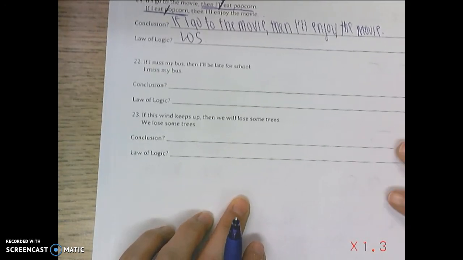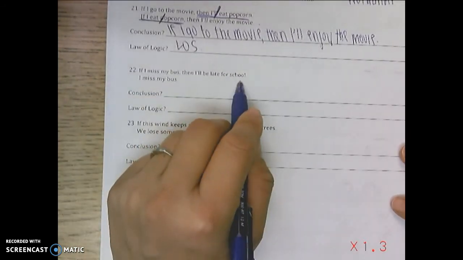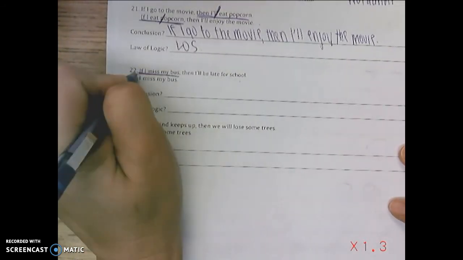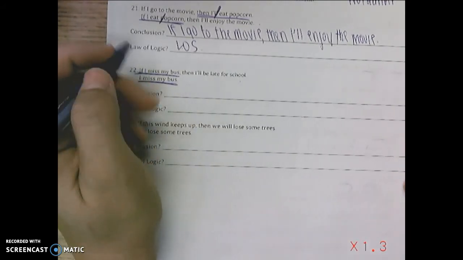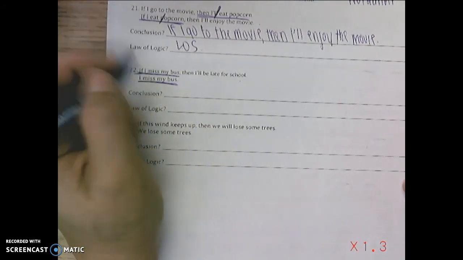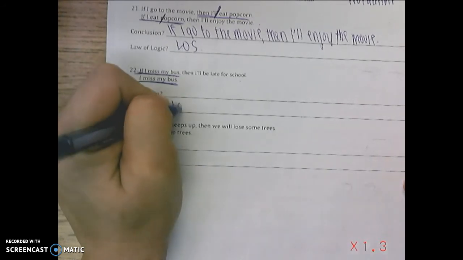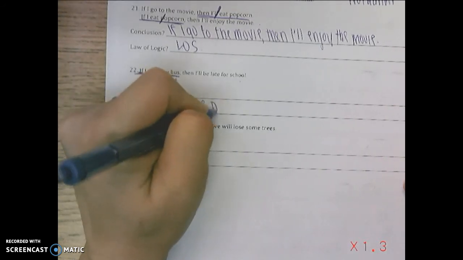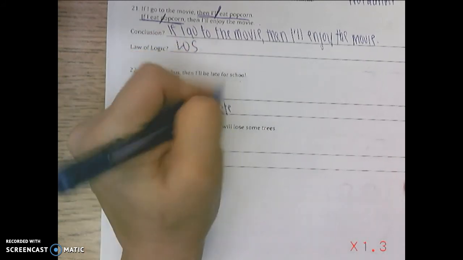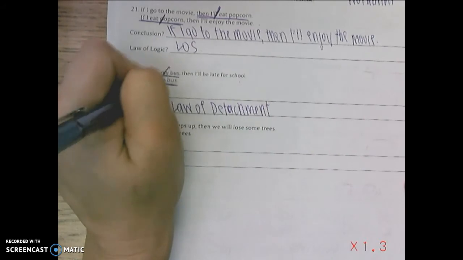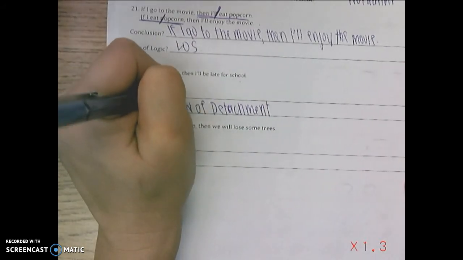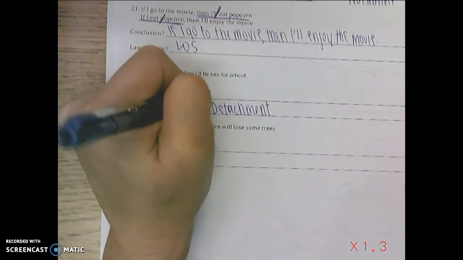Okay, so now this one's a little different. It says, if I miss my bus, then I'll be late for school. Well, my hypothesis and then my statement match. When that happens, that is the law of detachment. And again, you get rid of the commonalities. So, I'll be late for school.